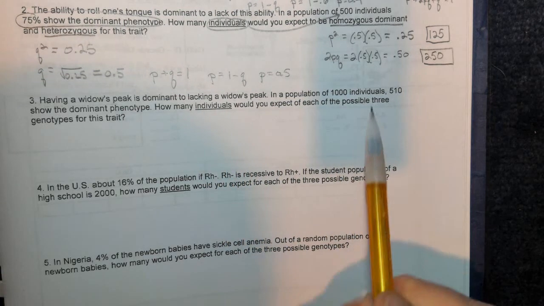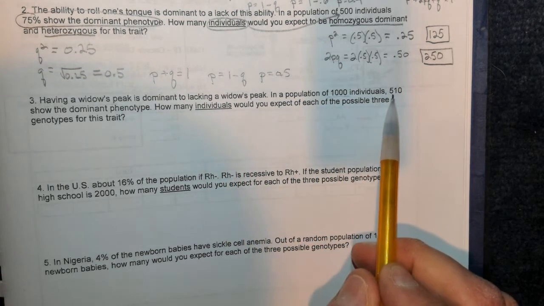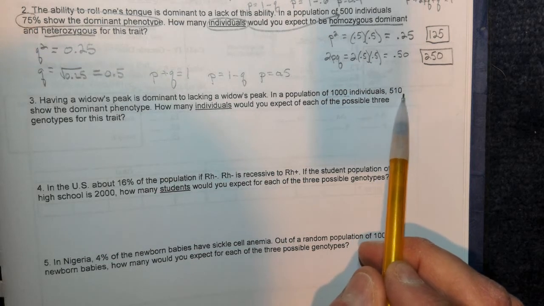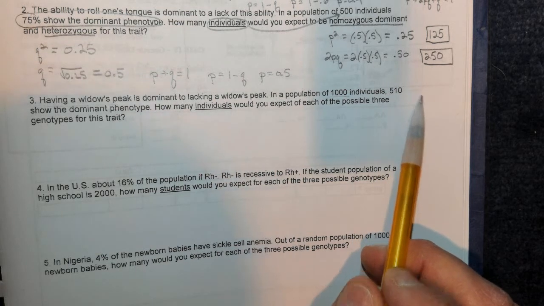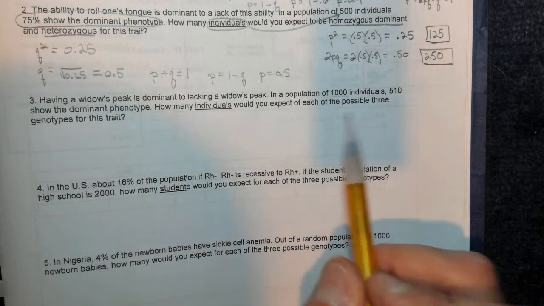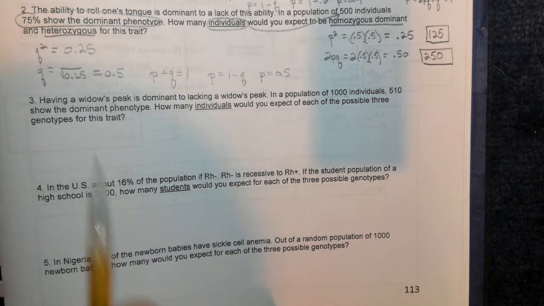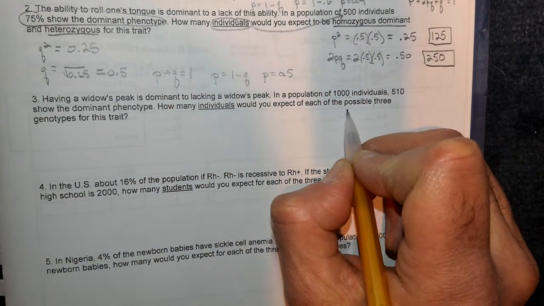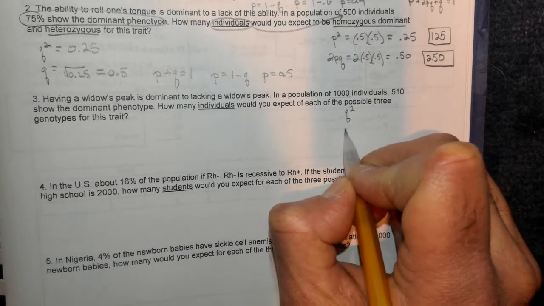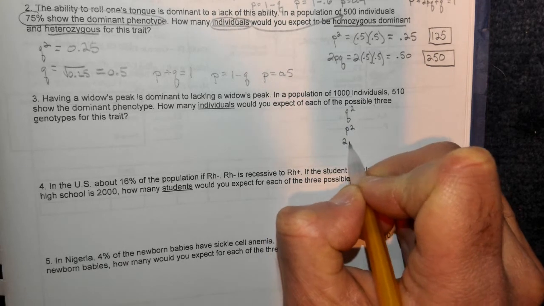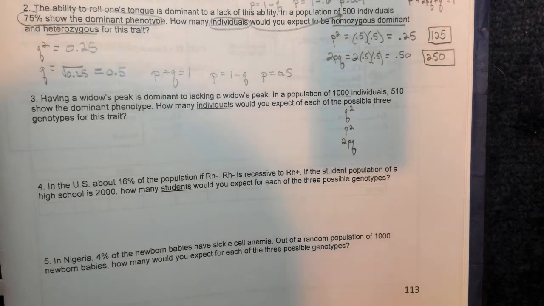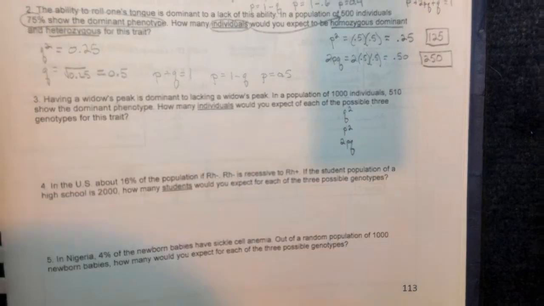We have a population, again, of 1,000 individuals, and 510 of them are dominant. How many individuals would we expect of each of the possible 3 genotypes? They want to know what is q squared, what is p squared, and what is 2pq. They want to know the 3 possible genotypes for this trait.